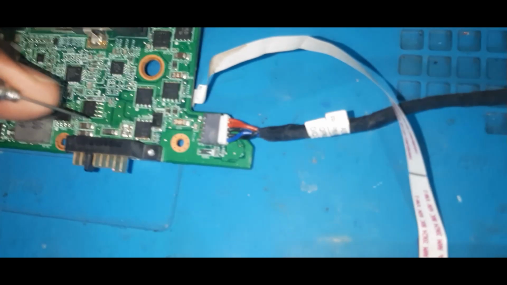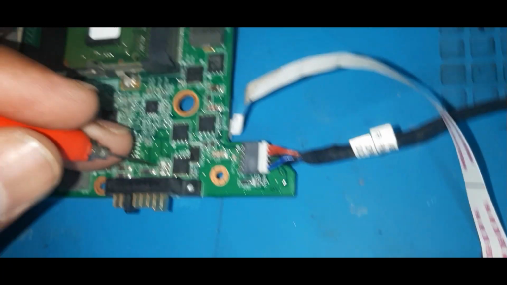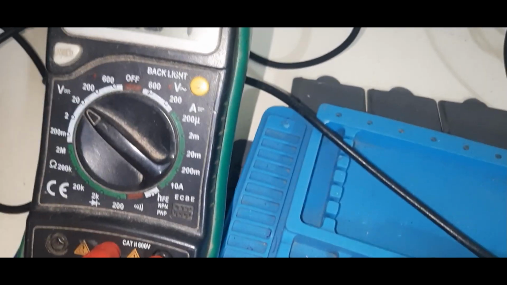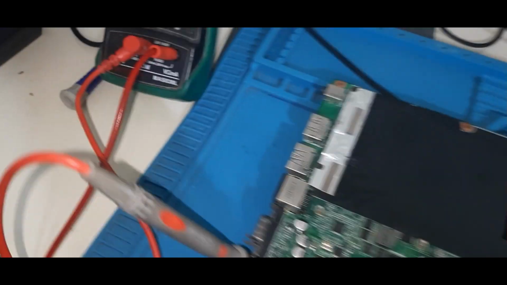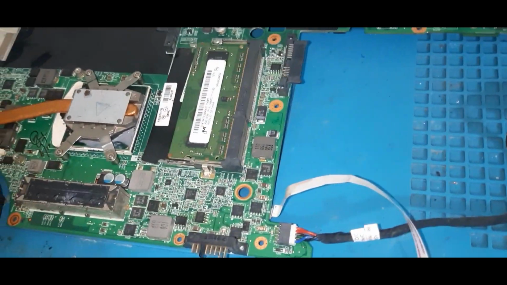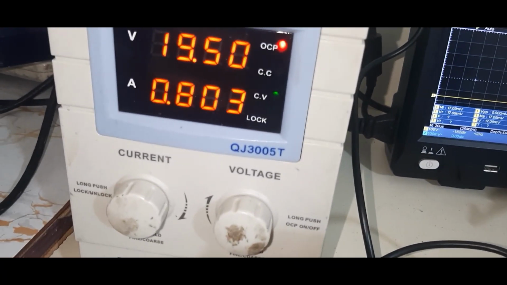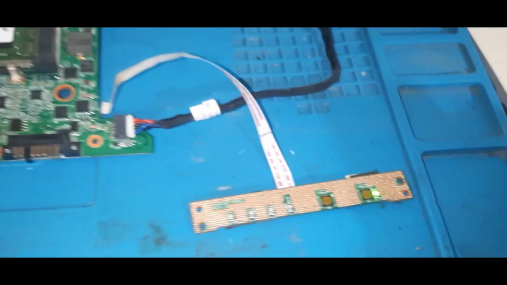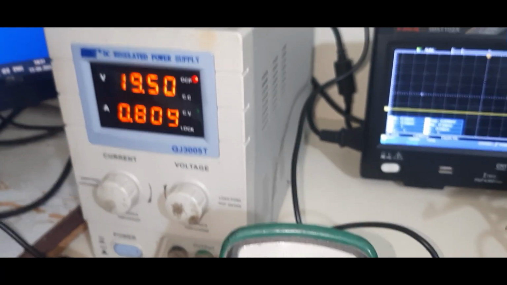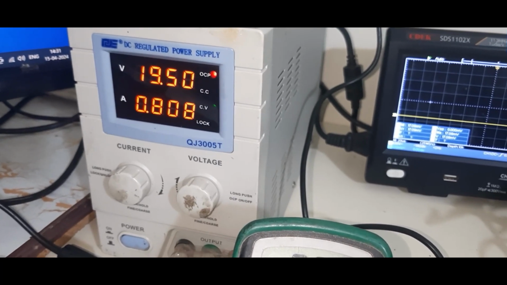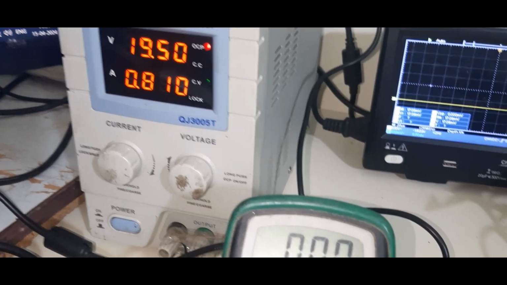Now I'll check the CLR. See, the CLR is 18.9. What do you think will be the issue in this condition? I'll turn it off. Just a minute.